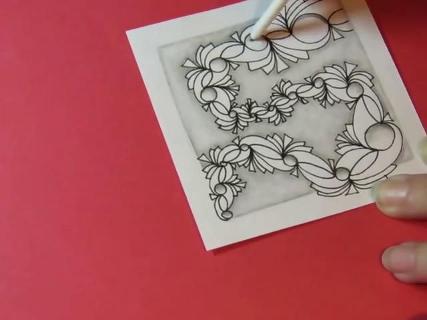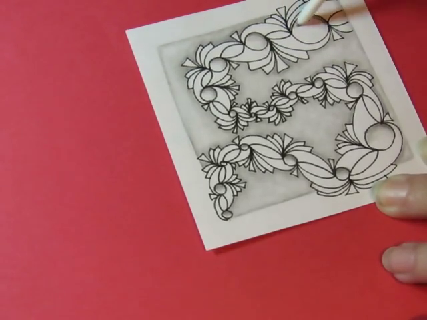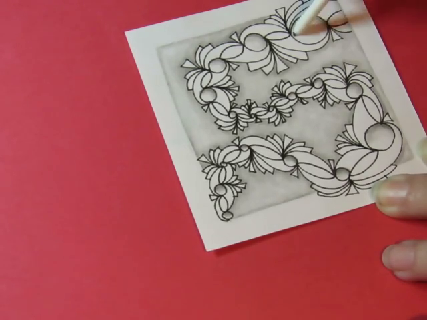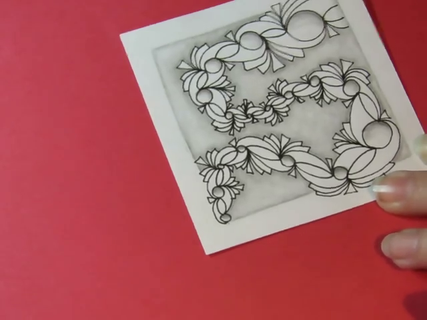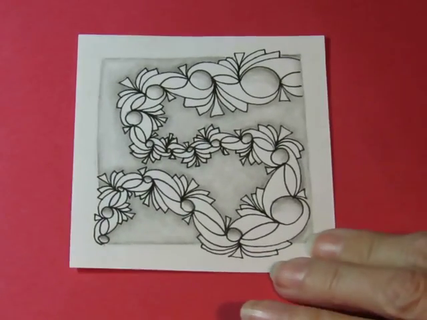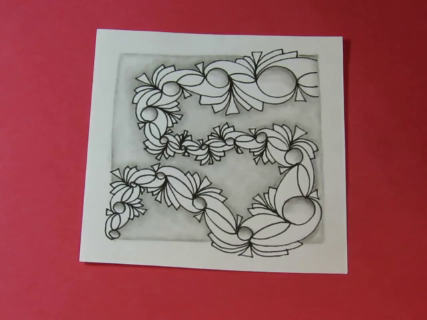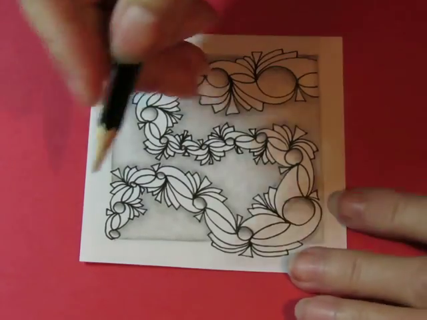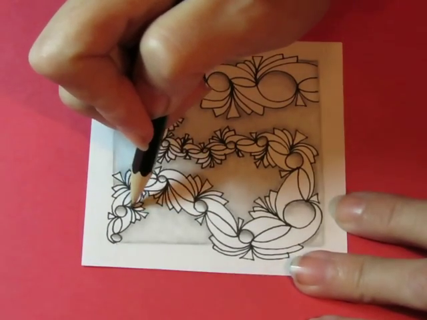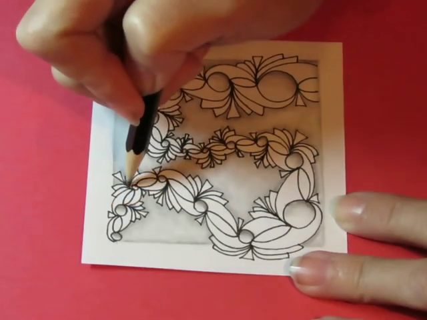Okay, and then I have to decide what else I need to do. I don't want to overdo. Let me look at it up in the screen, because the screen really does help me. It's the same as standing back and looking at your work rather than having it so close to you. I think I'm just going to do right in those spots.